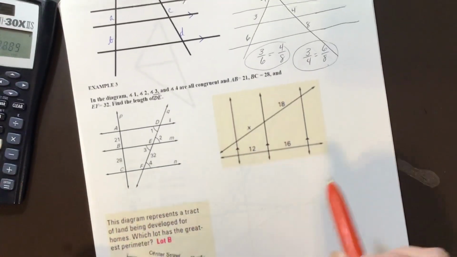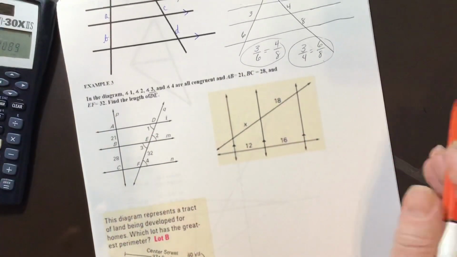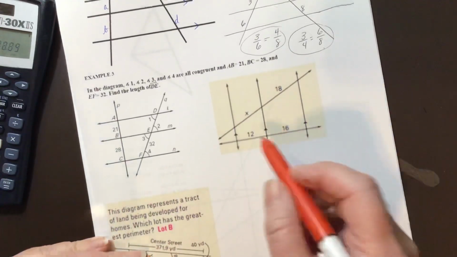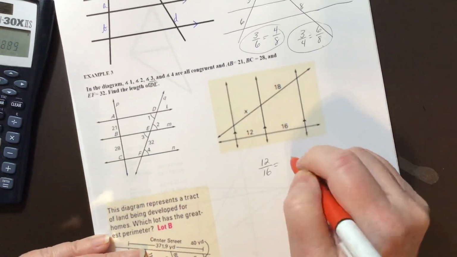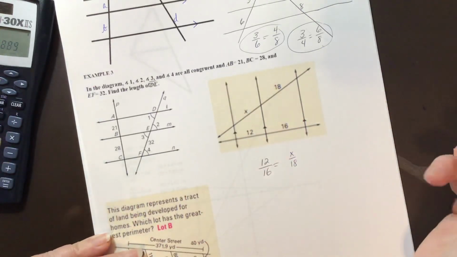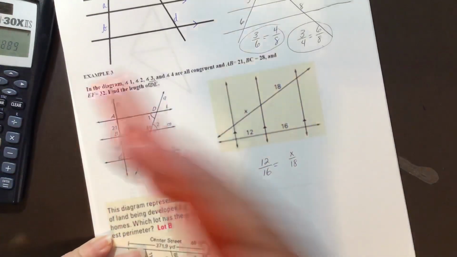So I gotta watch my time. So setting up the proportions, here I would say 12 is to 16 as X is to 18. Cross multiply and solve, I think you guys can do that.